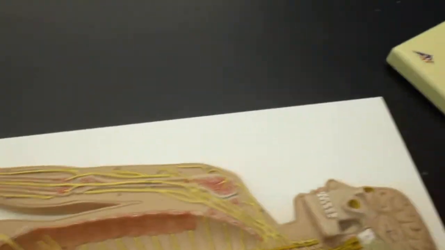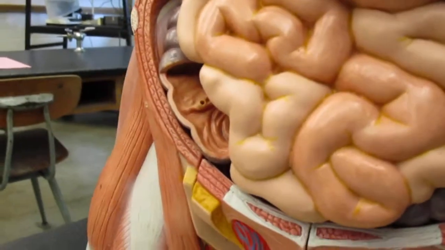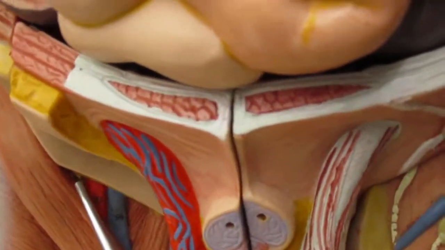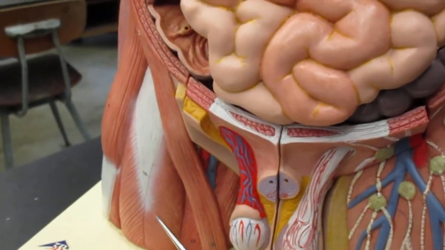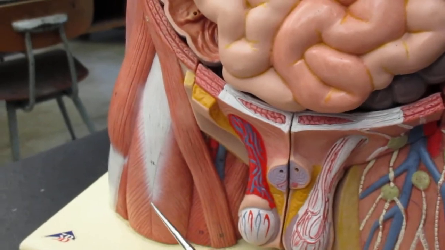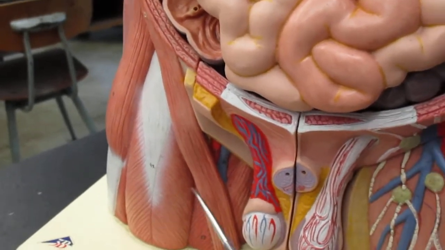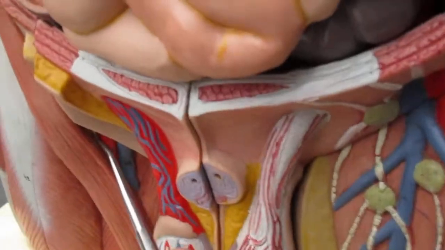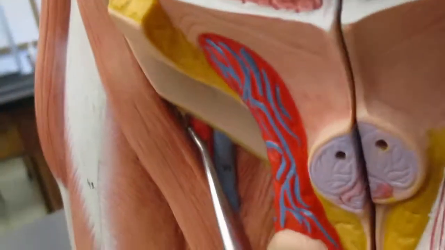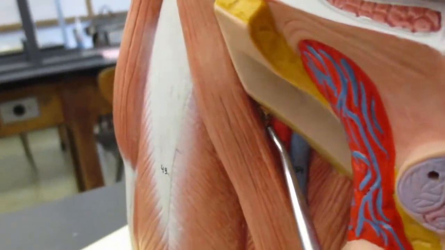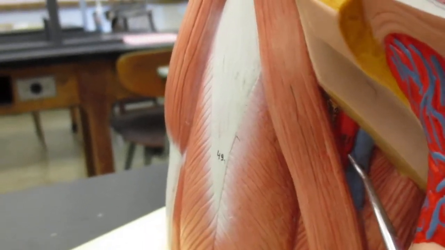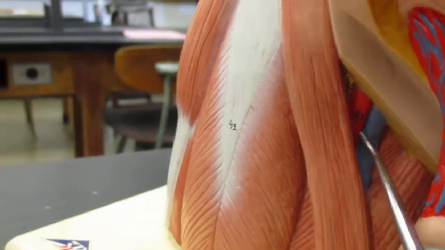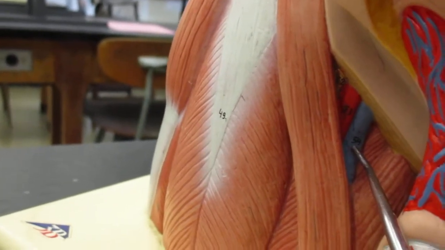I do want to show you this here. So this is the 3B torso model, and here you can see in this leg region, this is the sartorius muscle, this is the rectus femoris muscle, and so on. In this area here, where the probe is pointing, that would be the femoral nerve. This right here is the femoral artery. This is the femoral vein.